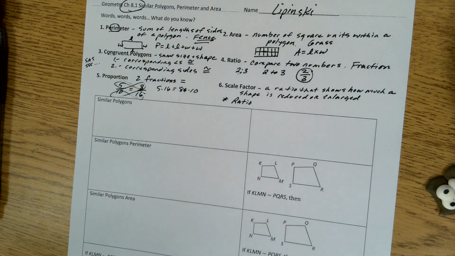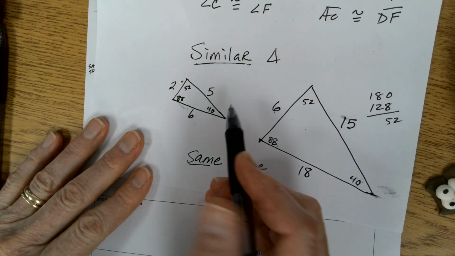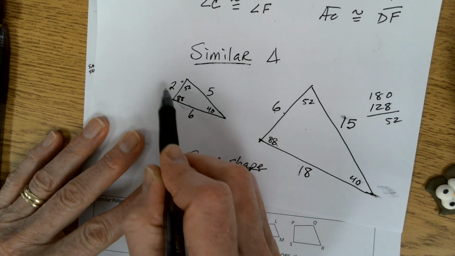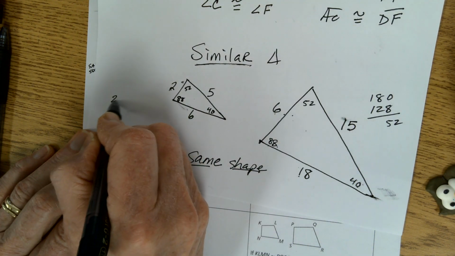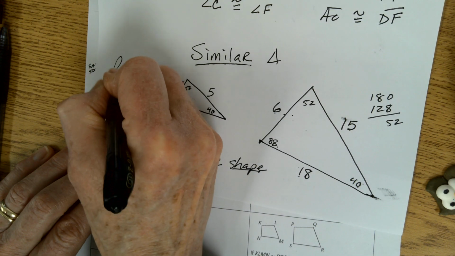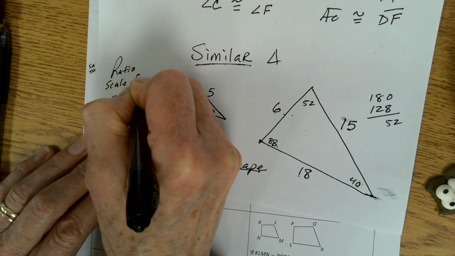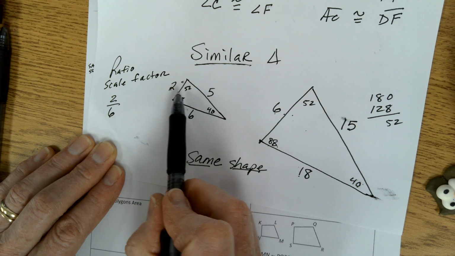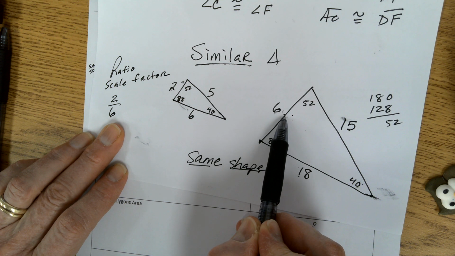Okay, let's go back to this. So on this one, I went from 2 to 6. I went 2 times 3 to get to 6. 2 to 6 is a ratio. It's also called a scale factor, okay, because it's showing me that this shape is 3 times as big.